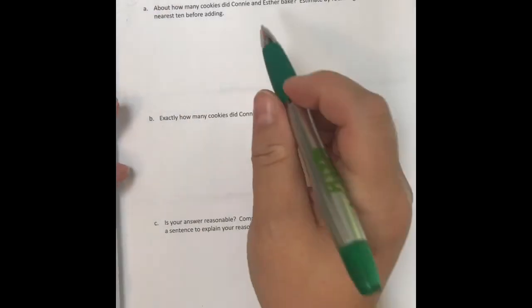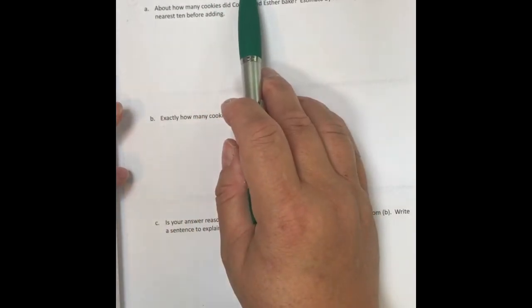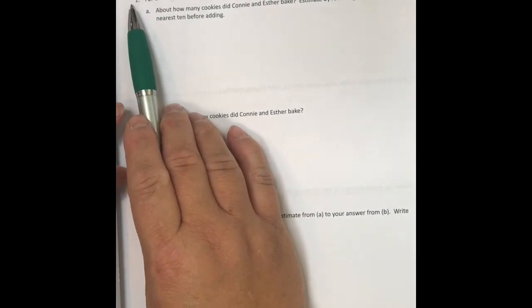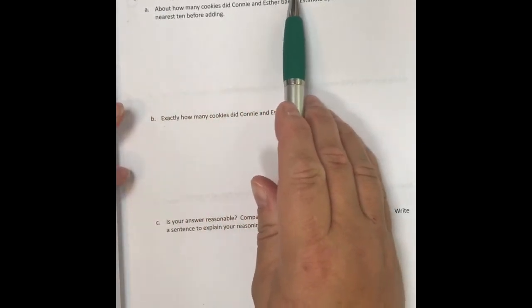Okay, and the problem is an entire page long, and you can see that they have one problem for number 1, and then they've kind of asked a couple different questions about it. So let's just start at the top. Estimate and solve each problem. Model the problem with a tape diagram. Explain if your answer is reasonable. Okay, number 1. For the bake sale, Connie baked 144 cookies. Esther baked 49 more cookies than Connie.